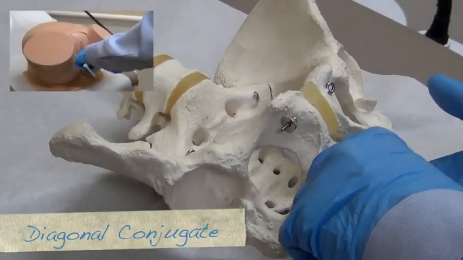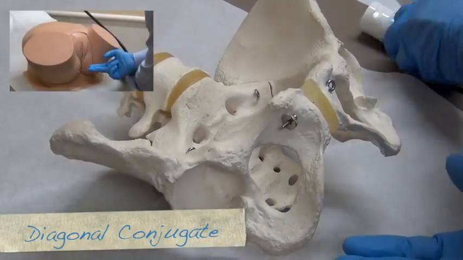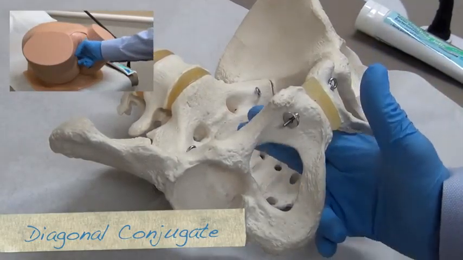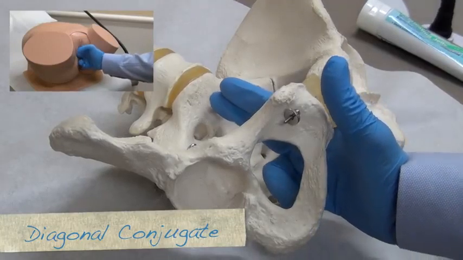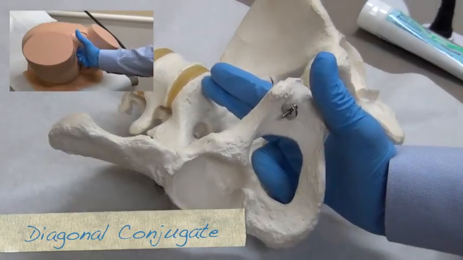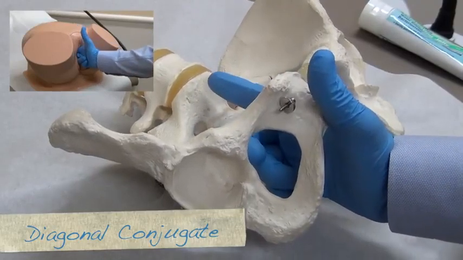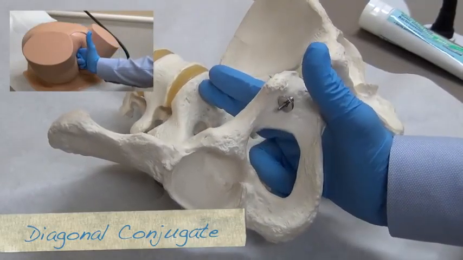Next, gel is applied to the index and middle fingers of the gloved hand, which is gently placed into the vagina. The wrist is dropped, and the examiner palpates anteriorly to attempt to feel the sacral promontory with the middle finger. This allows assessment of the pelvic inlet and the anterior-posterior diameter of the pelvis.